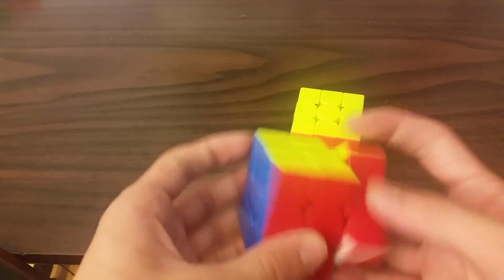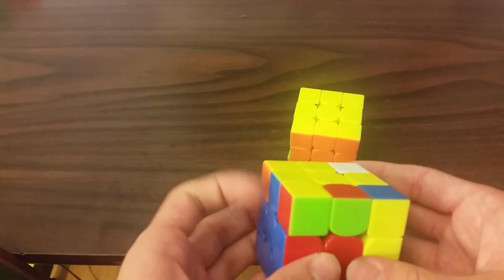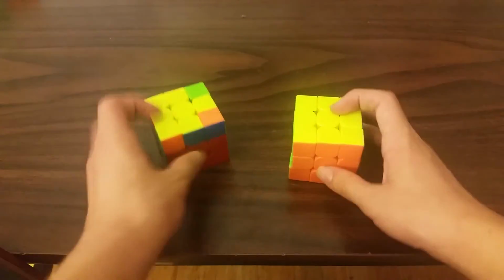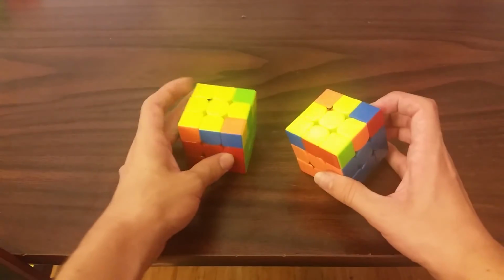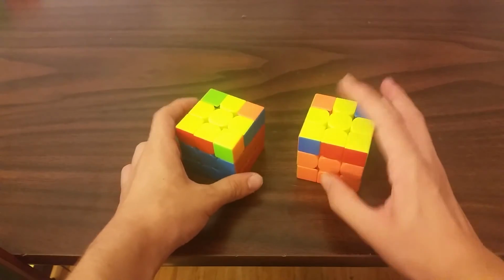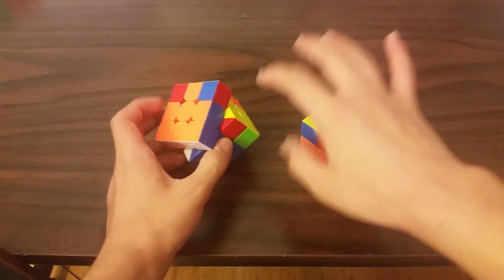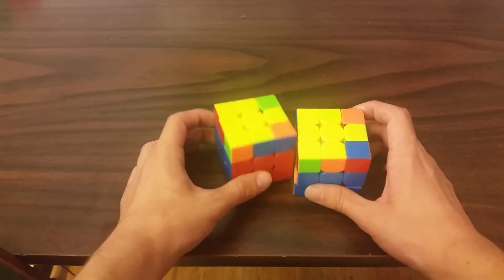Alright, so now, for the last 2 cases, for this, you see there is a bar there, but there's not a bar there. So that's how you could recognize it.